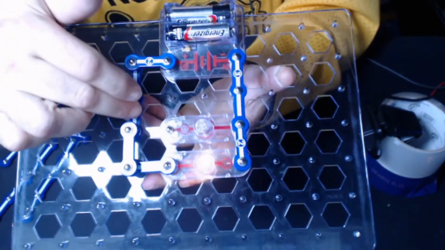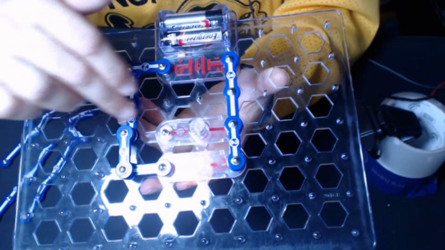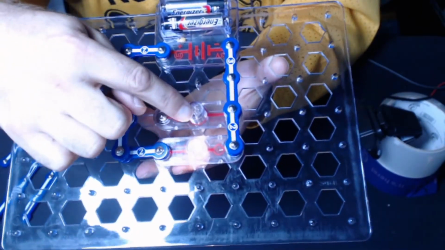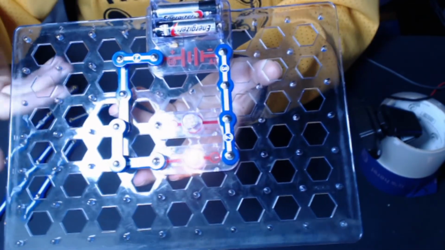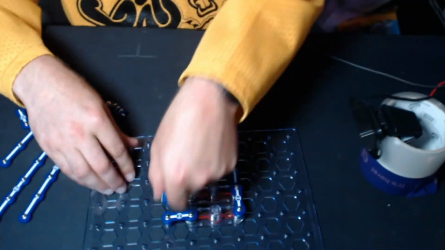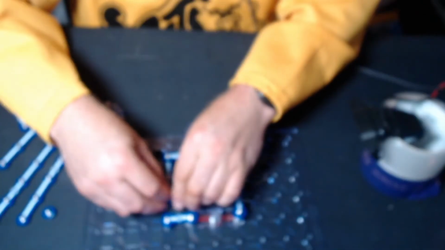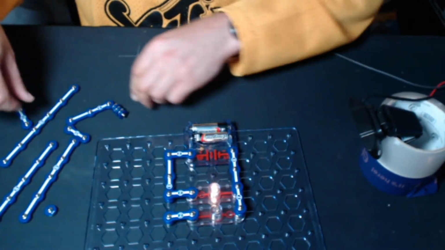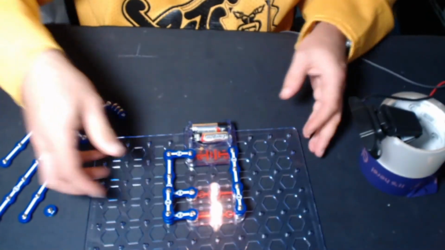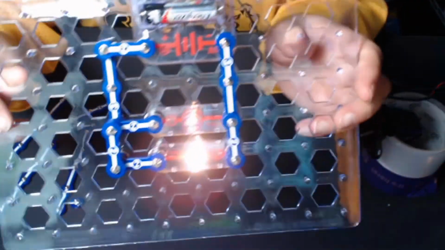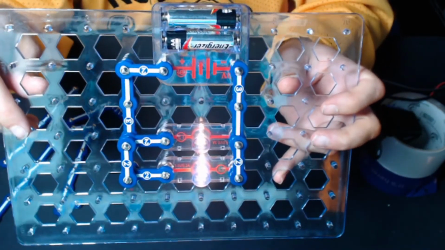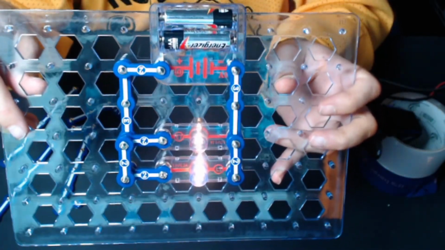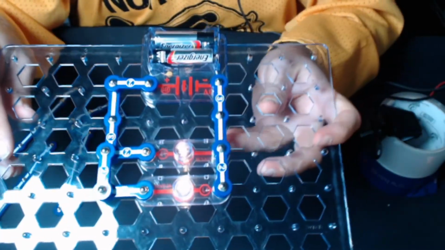If I disconnect this wire here, from here to here, this light bulb goes out, but the bottom one is still lit. And you're probably asking why that is. The main reason for that is that in the parallel circuit, I have multiple pathways for the electrons to travel.